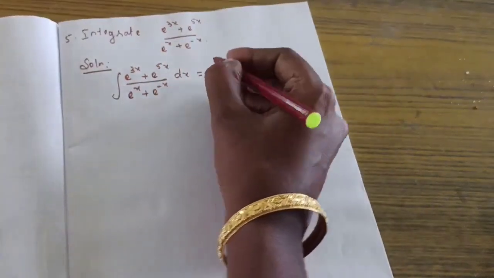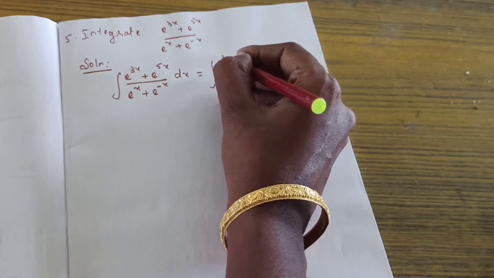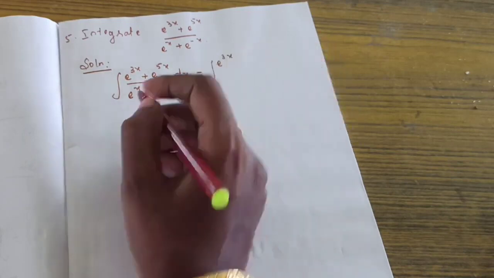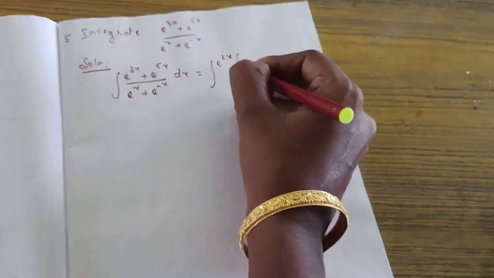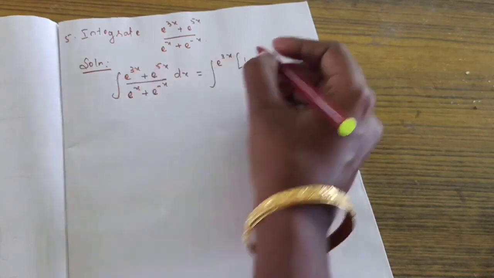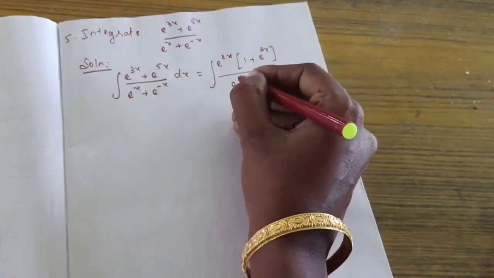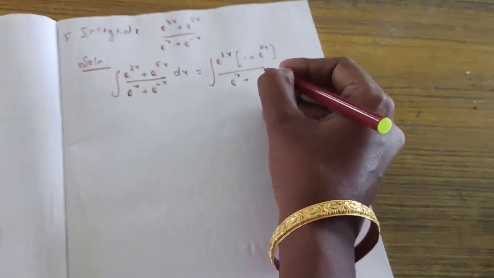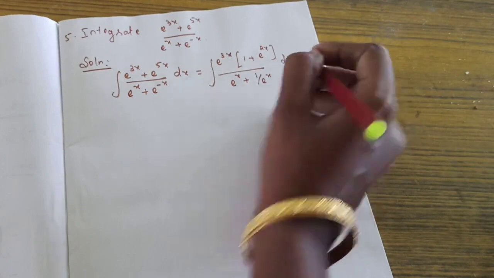Same as the previous question. First you can divide by each and every term. That is, e power 3x is there. Yes. Shall we take it common outside? e power 3x you can take outside. So what's the balance in the numerator? 1 plus, if I am taking e power 3x from here, what's the balance? e power 2x is the balance, divided by e power x plus, shall I write e power minus x as 1 by e power x, dx. Have you got it?